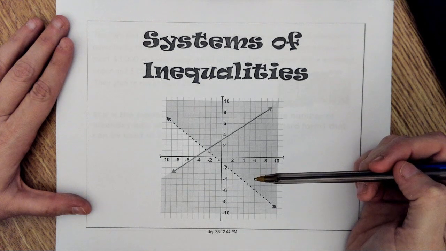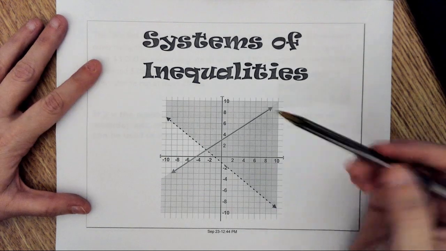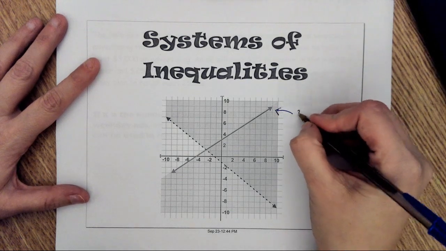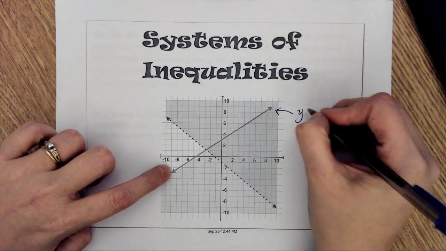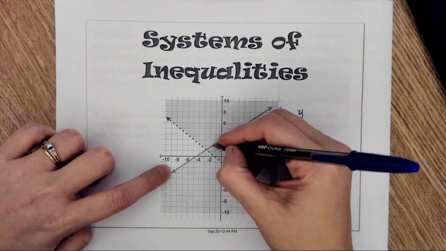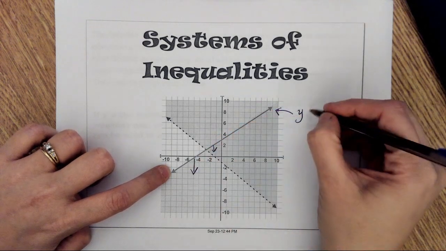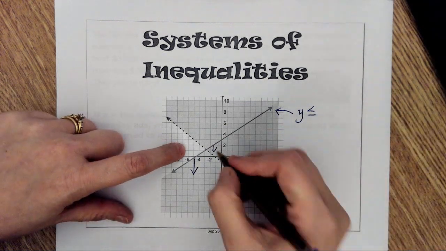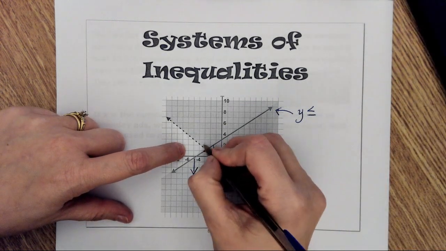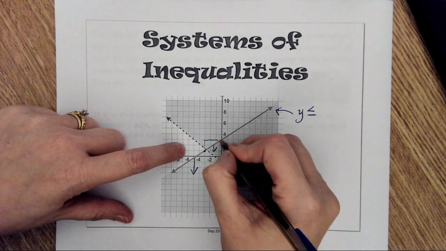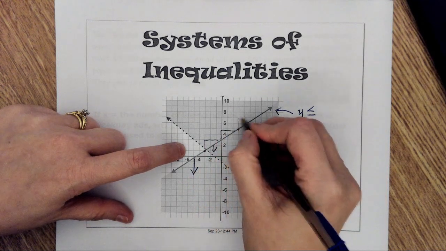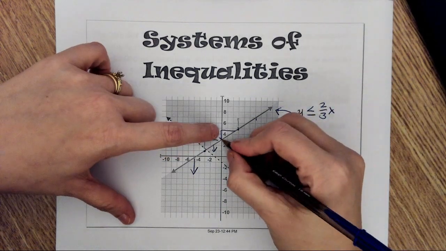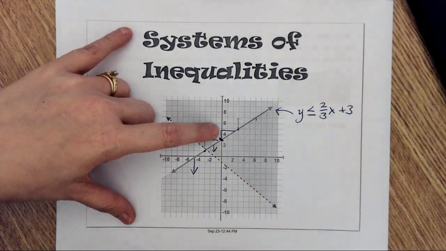Now, if we wanted to, we could totally figure out what this equation was. So for example, this equation right here is y. It's shaded below, so y is less than. It's got a solid line, so it's less than or equal to. If I look for my slope, I see rise 2, run 3, so it's 2/3 x, and my y-intercept is plus 3.